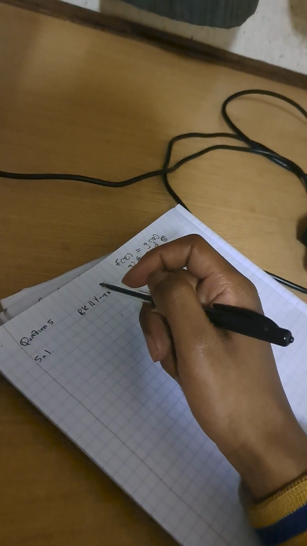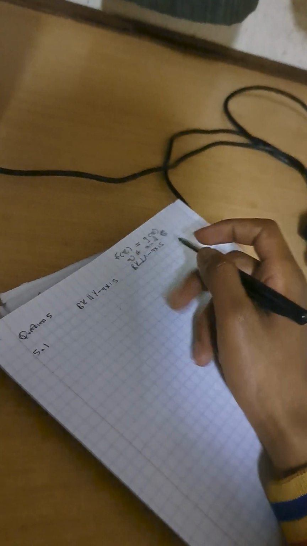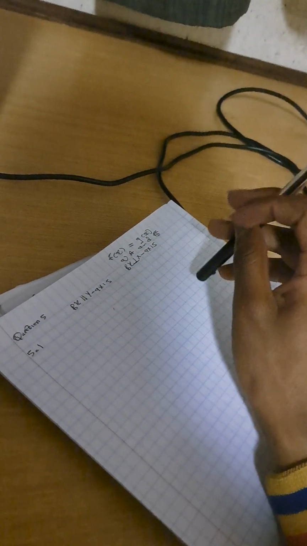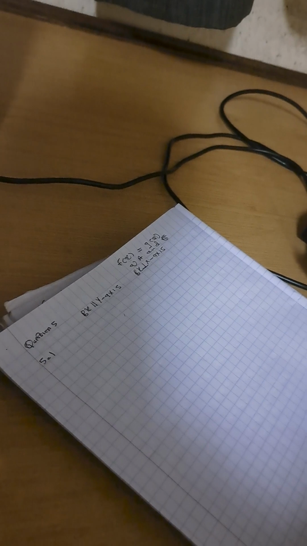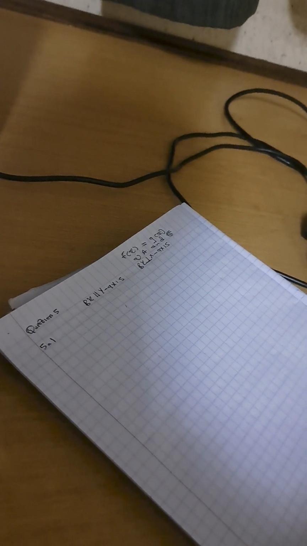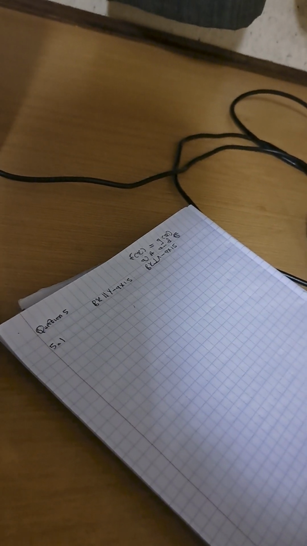to 5.1. It says write down the coordinates of C. So they're saying write down the coordinates of C primarily because you just have to look at your graph and then you'll be able to identify the coordinates of C. That's how easy it is.